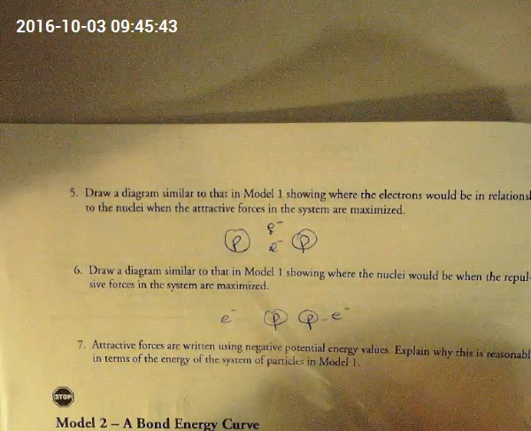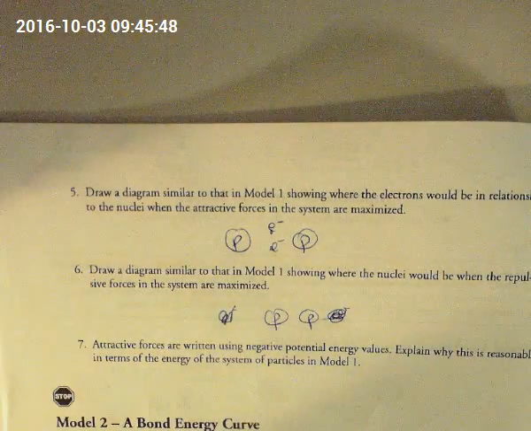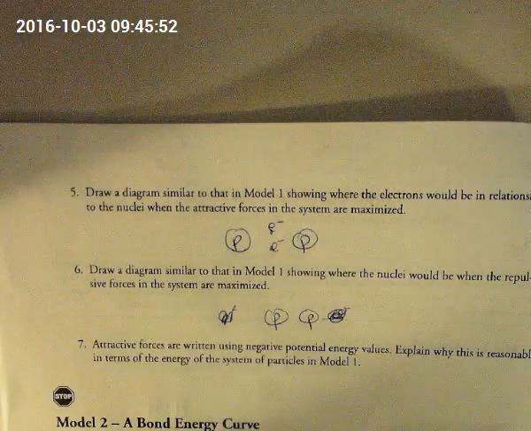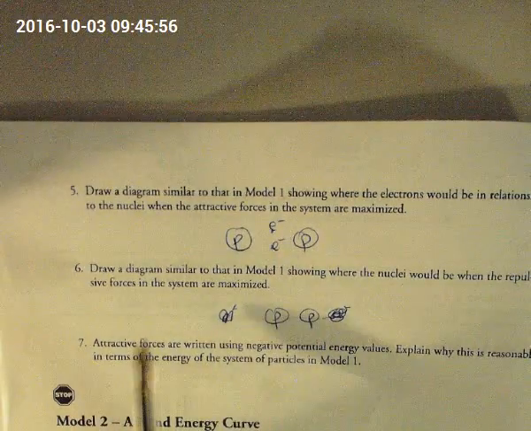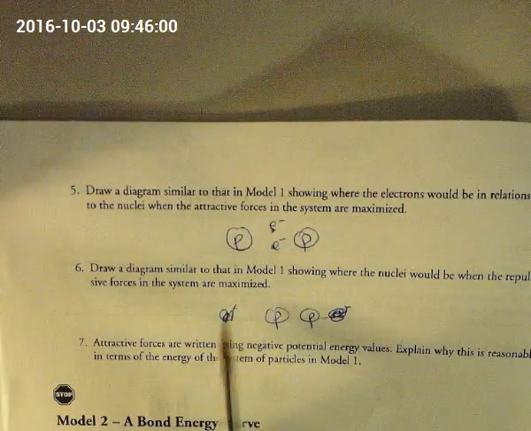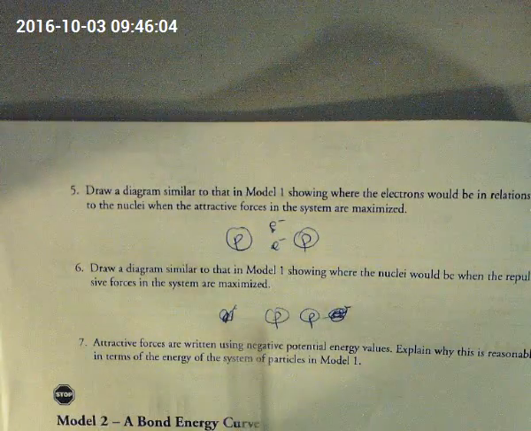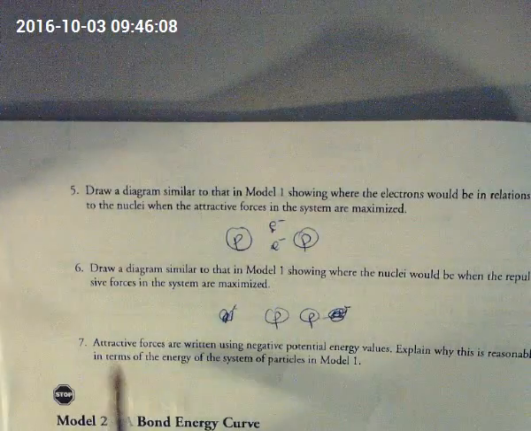On the key, they didn't even draw the electrons. They just drew the 2 protons. No electrons. I don't know why they kept them out. I think they just basically are showing that the electrons are completely pushed away.